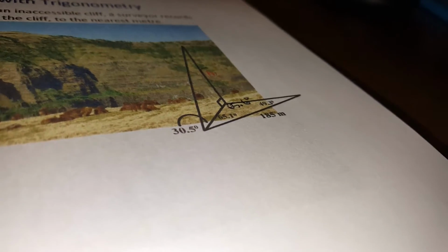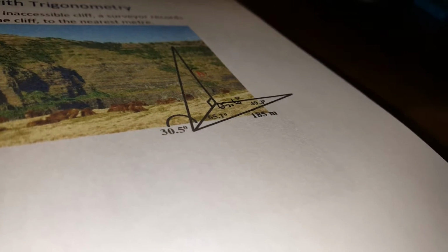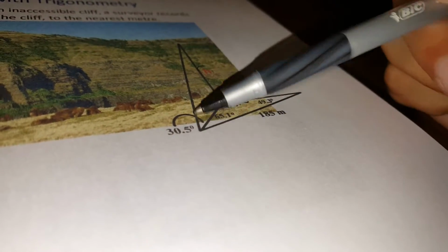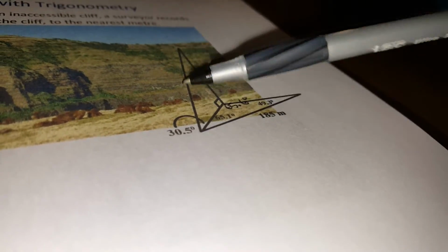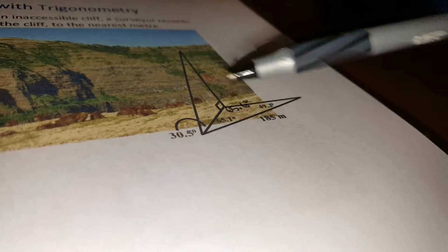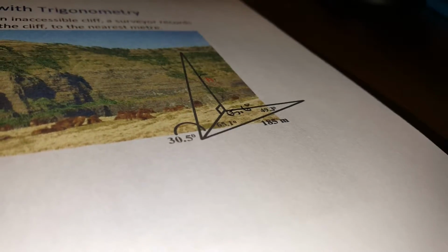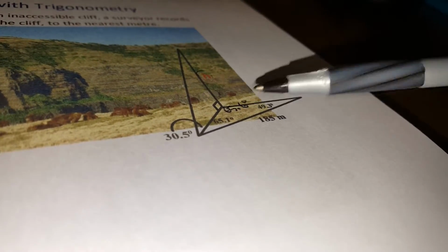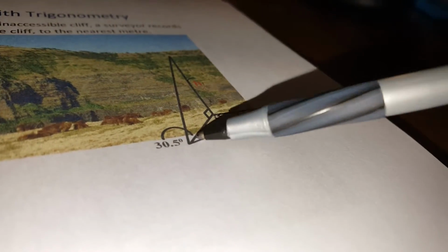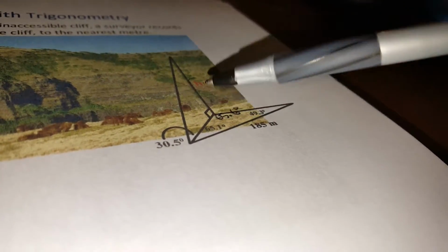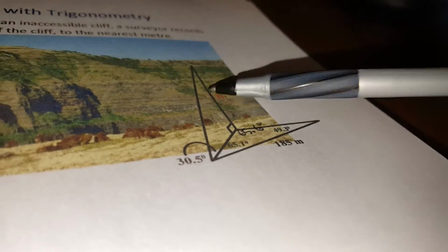Now, what we want to do with sine law or cosine law is find a missing side on this triangle so that we can use primary trig ratios to solve for h. Obviously, we're not going to try and find this side, because it's not attached to this triangle, so it's not going to give us any information. The only side that is part of both triangles is this one. So if we use the information here, we can solve for this missing side and then use that in a primary trig ratio to find h.